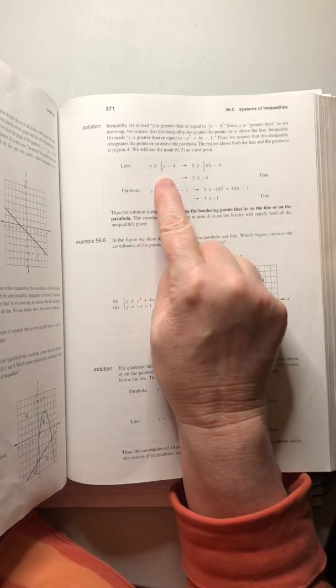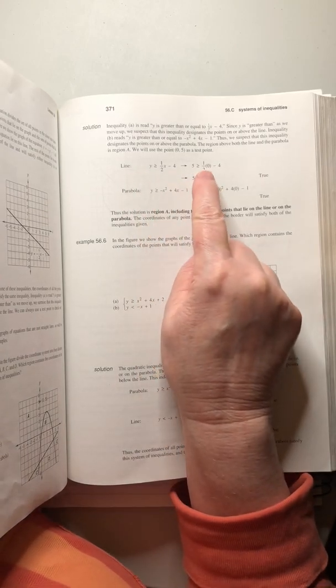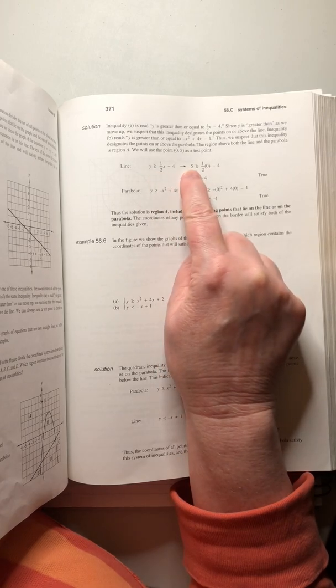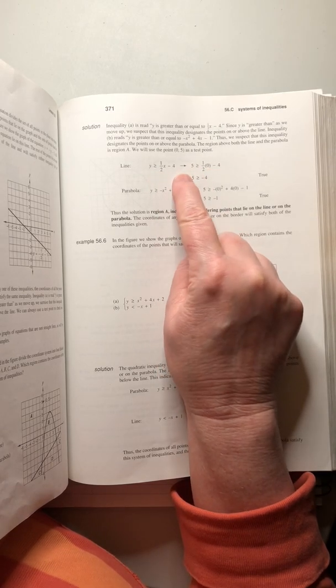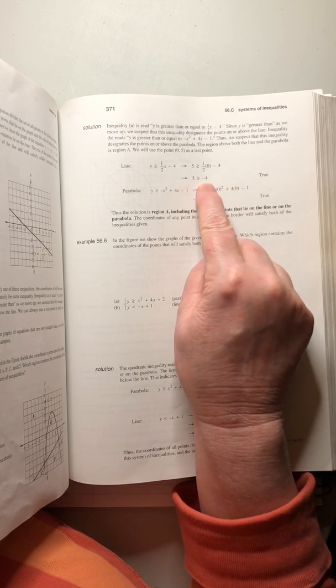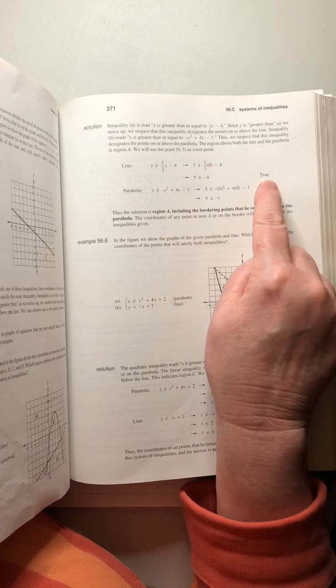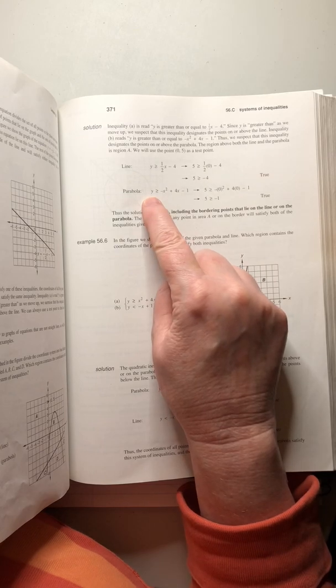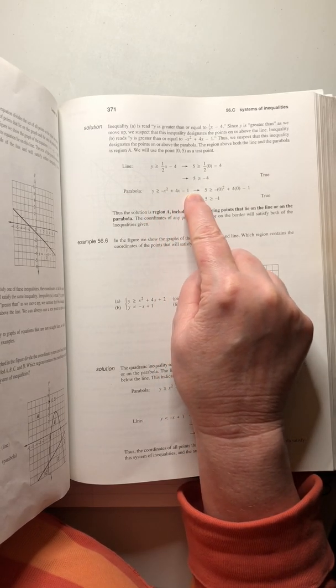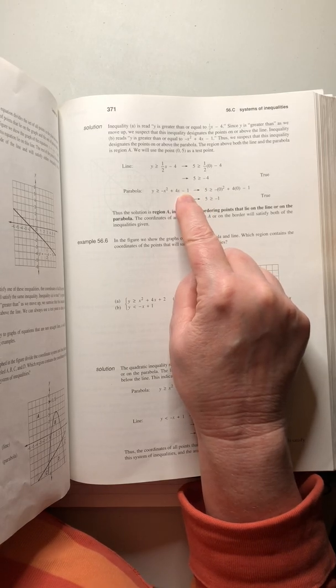John shows you right here. He plugs in, see, here's the original inequality. He plugs in 5 for Y, 0 for X, and then he tests to make sure that that comes true. 5 is greater than -4, that is true. Then he does the same point and pushes that through the equation for the parabola. Or it's not an equation, it's an inequality.